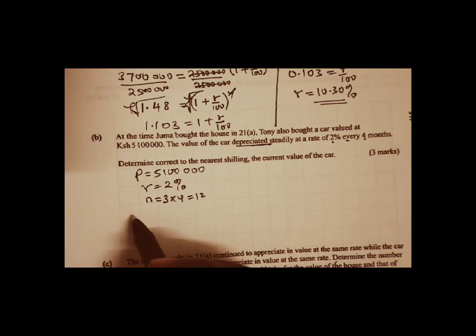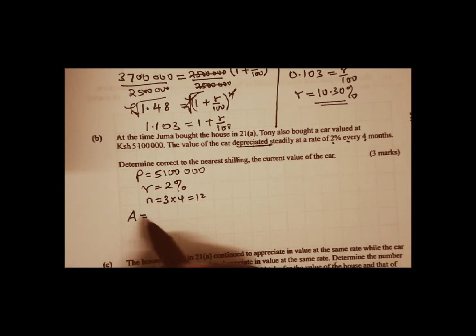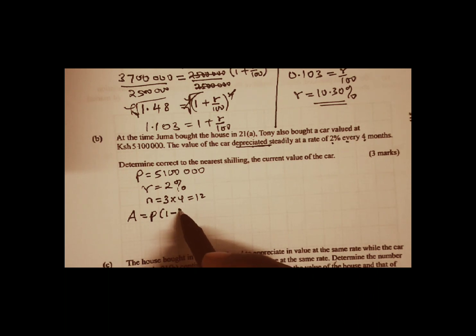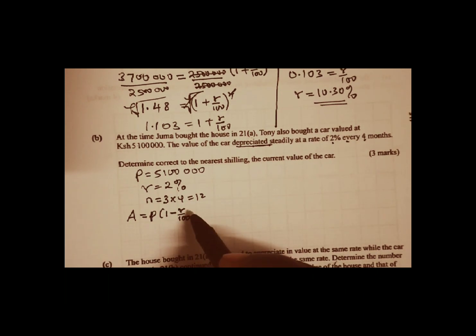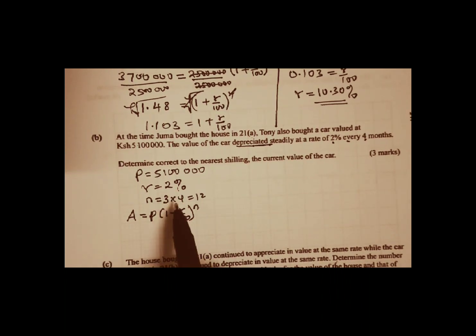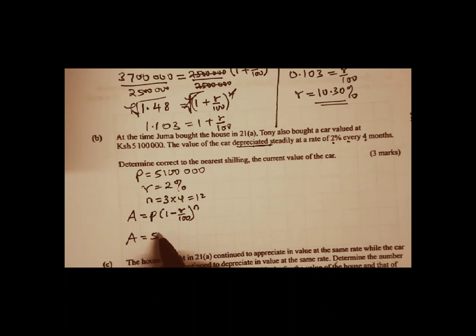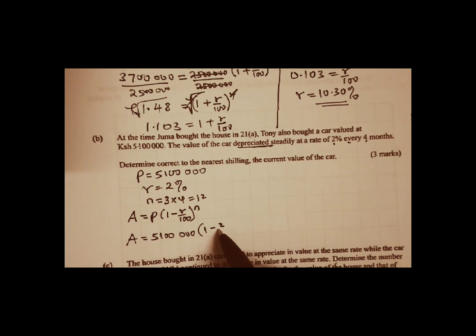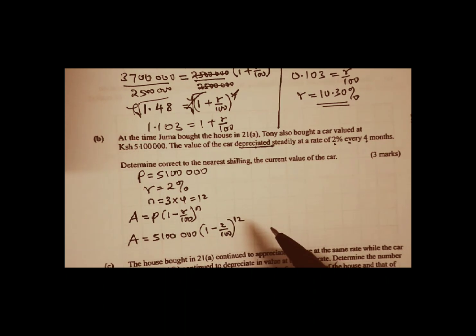We know to get the amount we use the compound interest method, where amount is equal to principal times 1 minus r, since this is depreciation, then raised to n. The amount we don't have is what we are looking for. Our principal is 5,100,000. We multiply by 1 minus r, which is 2%. Then everything you raise to 12.